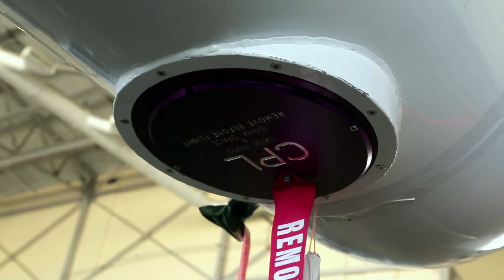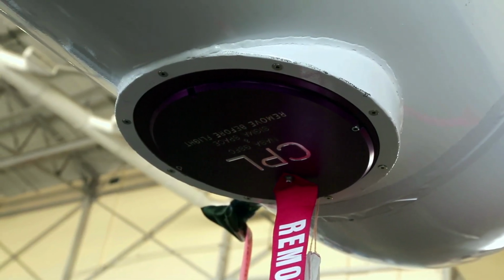It carries a 3-wavelength laser. We have 355 nanometers, 532 nanometers, and 1064. And the reason that you want to have multiple wavelengths is because it can give you information on particle size, mainly for aerosols, but also for clouds.